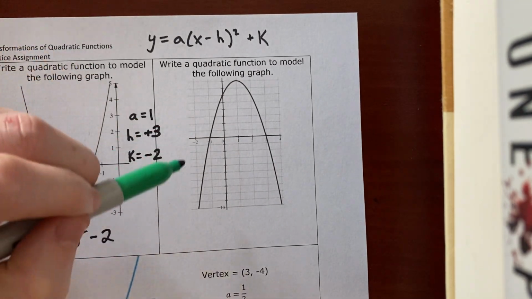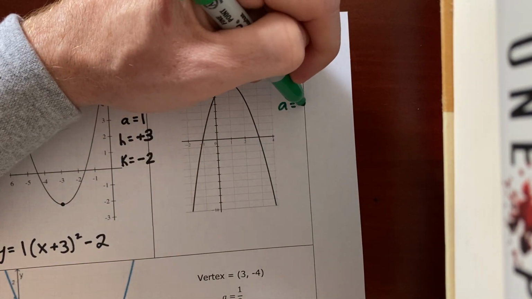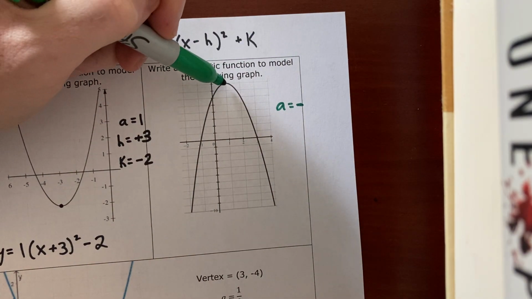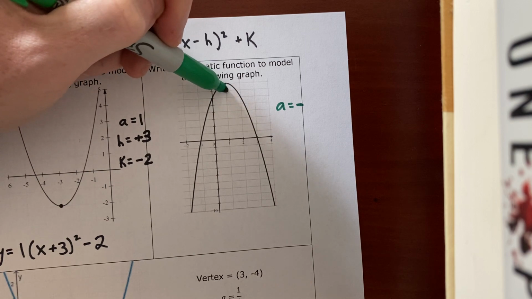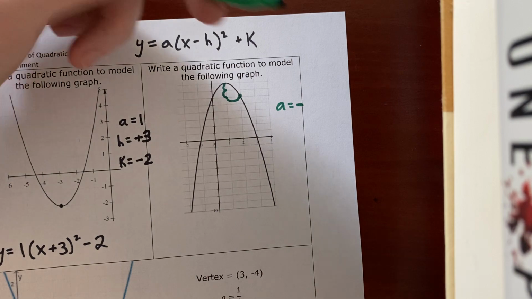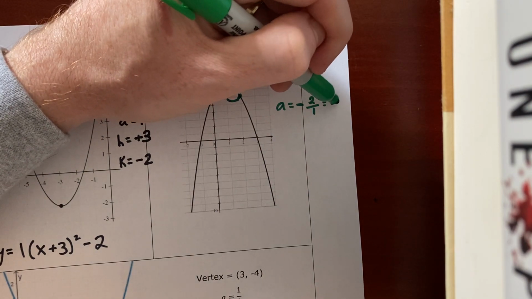Okay, so this is the first one that I've seen that is upside down. So right off the bat, I know that a has to be a negative number. All right, let's look at our slope. It looks like I can go down 2 and over 1. So down 2 and over 1 before I hit my equation again. So down 2 over 1, which just simplifies down to a -2.